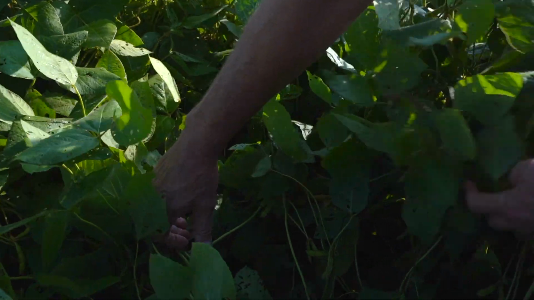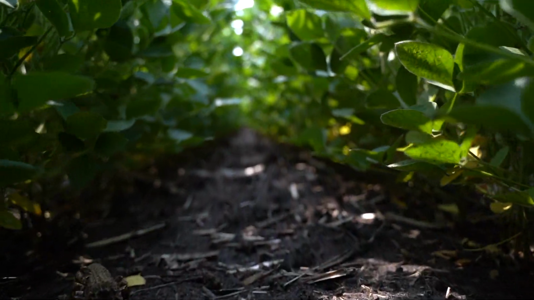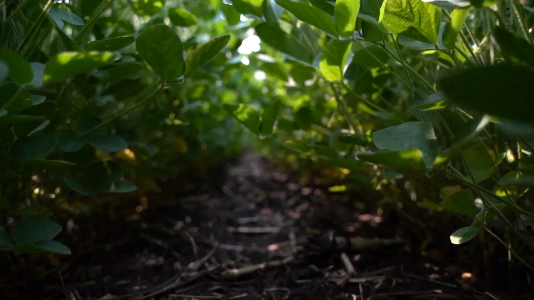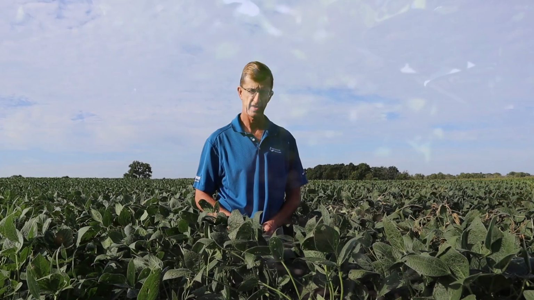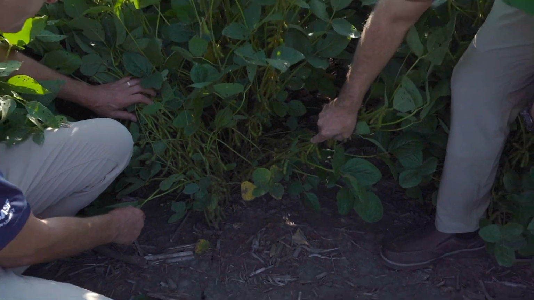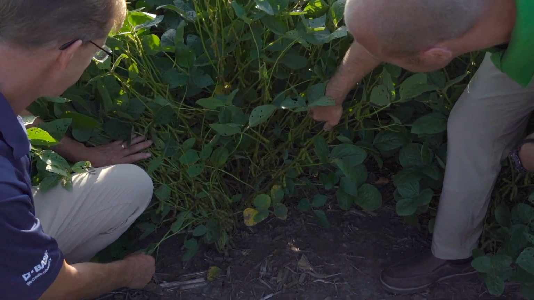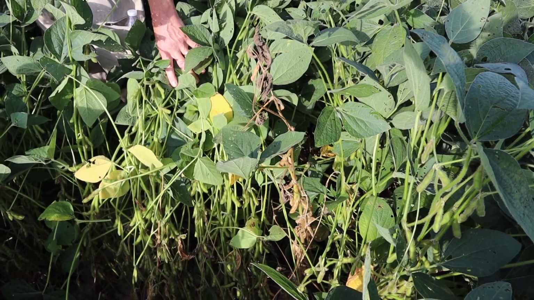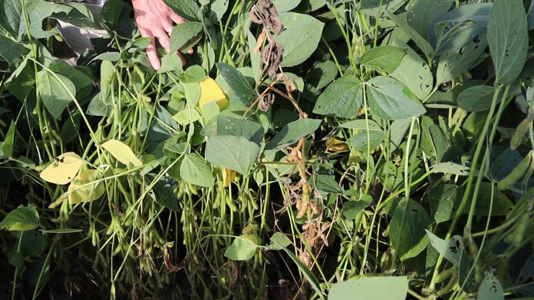So first off, trying to identify the disease. Northern Stem Canker is a soil-borne disease, and the spores overwinter on soybean residue. So how it infects the plant is in the vegetative stages during moderate temperatures, 70s and 80s, and a lot of rainfall such as we had in June. When you get rainfall with moderate temperatures, the rainfall will splash the spores onto the plant, and then you'll get infection.